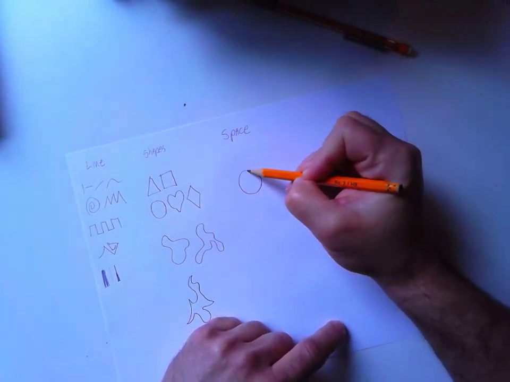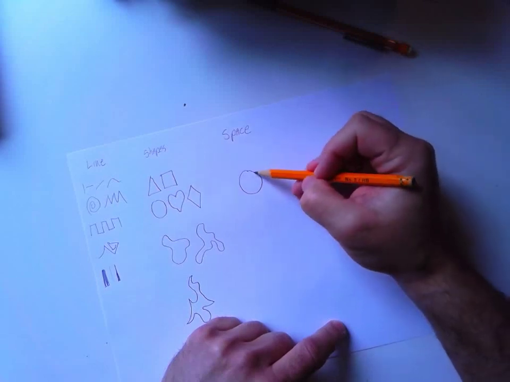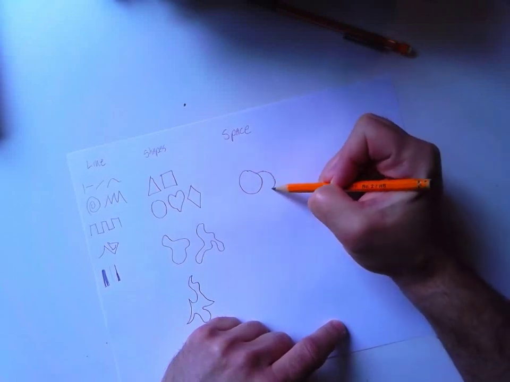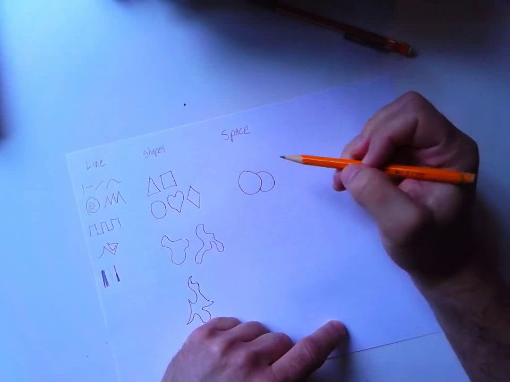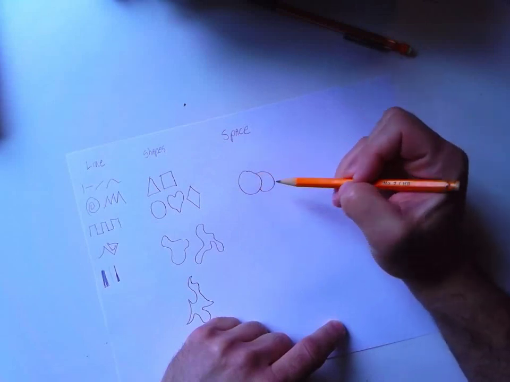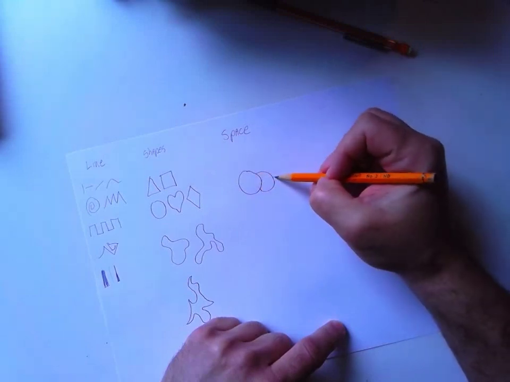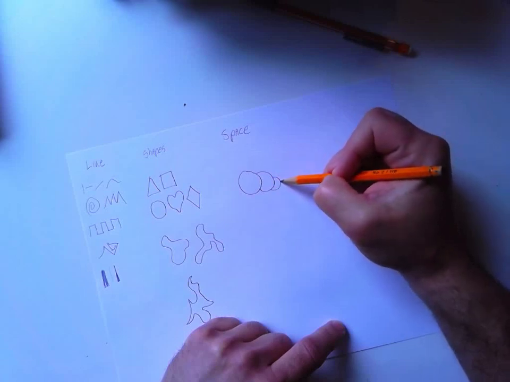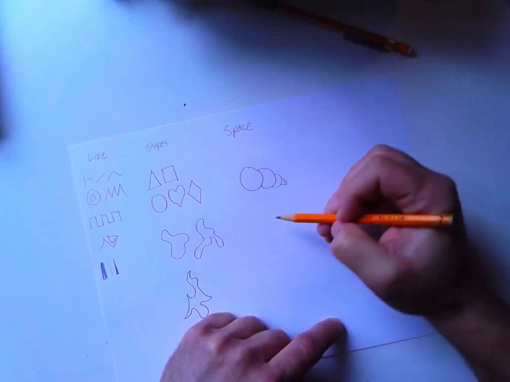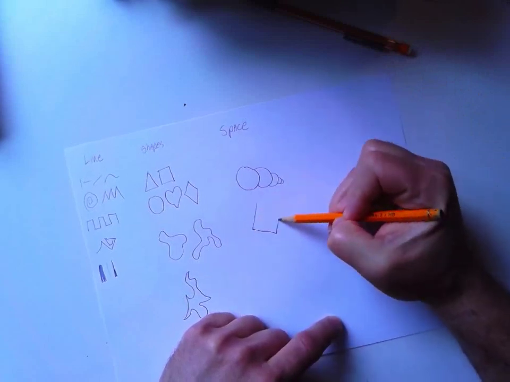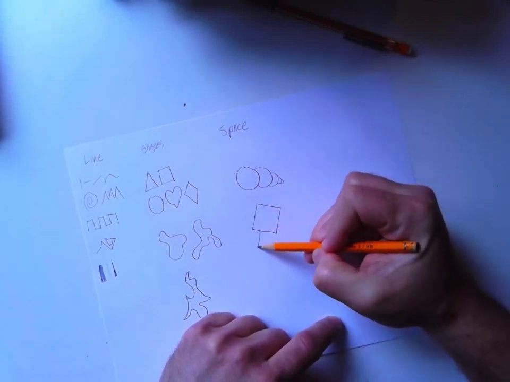So if I draw a simple circle and then I draw a circle behind it, I just made it look like this circle is on top of this one, and I can repeat that. And another little trick that I'm doing is I'm going smaller and smaller. And of course you can do that with anything.